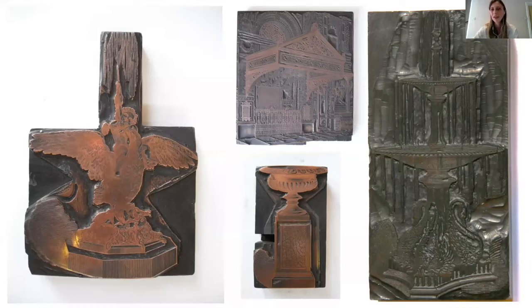Either way, Will steadfastly notes in his diary when he takes the printing blocks out of the cupboard and when he puts them back in. And sometimes this can take him all day. The blocks would have been stored in their own filing system. And I know this because we have about 1,000 of these blocks in the collection, and each one is numbered in ink by hand.